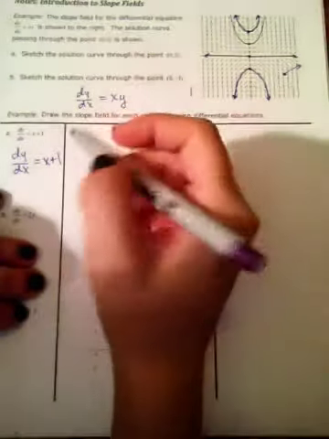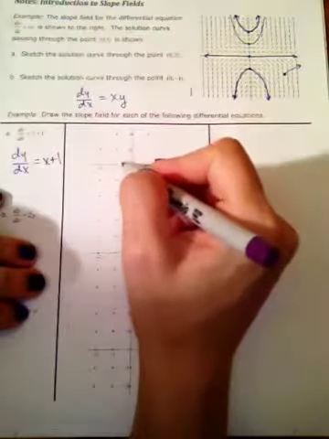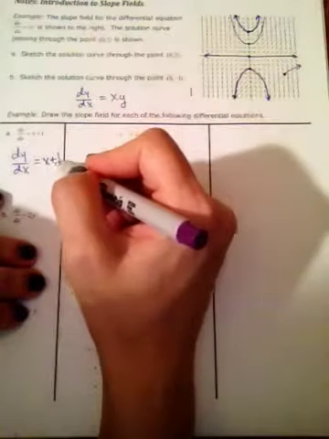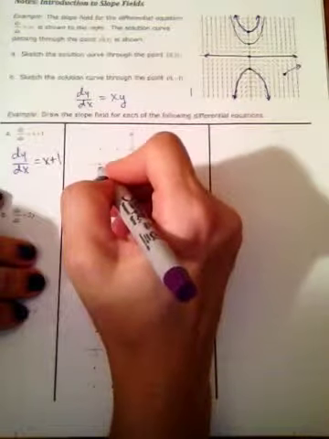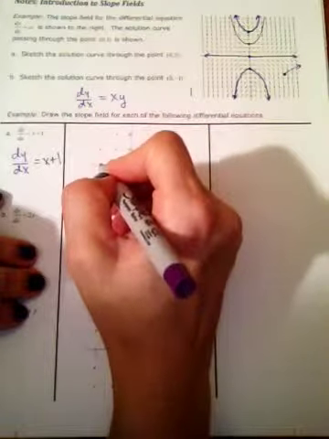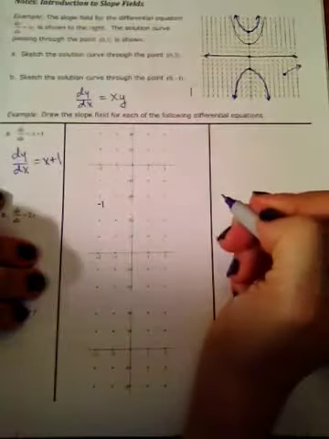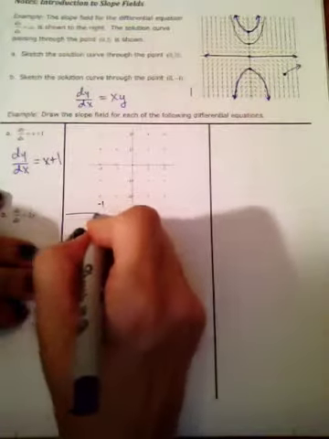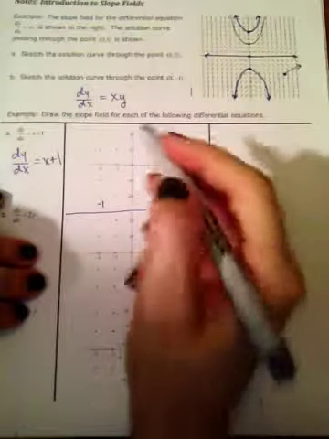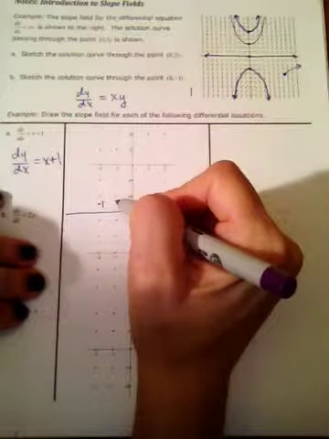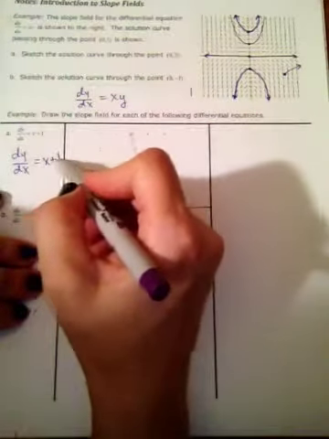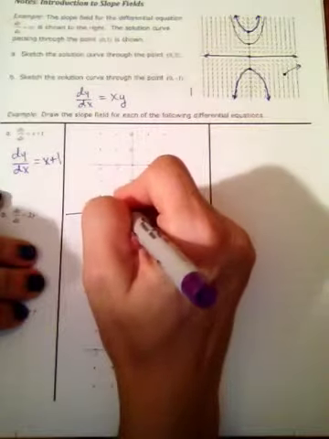So what I would do is for every x value I have, I'd figure out what x plus 1 is. So when x is -2, -2 plus 1 is -1, and I'll just write a little -1 down there. Let me draw a line. When x is -1, then -1 plus 1 is 0.